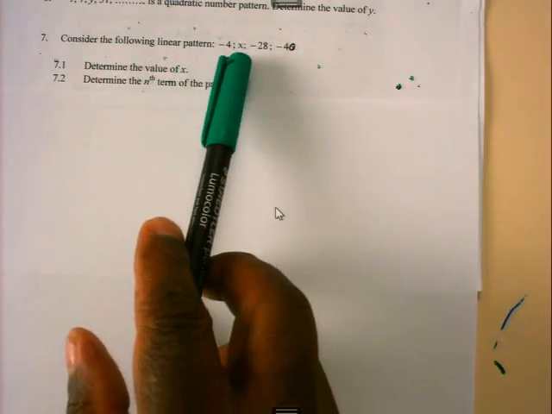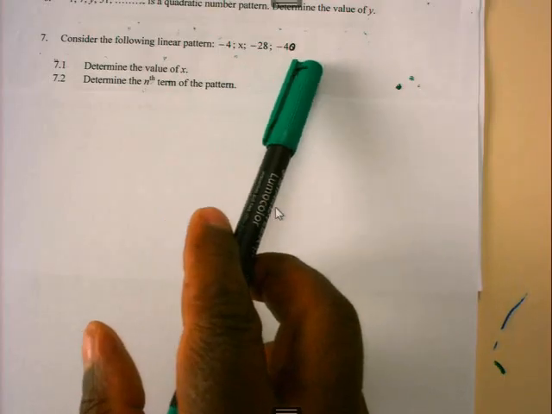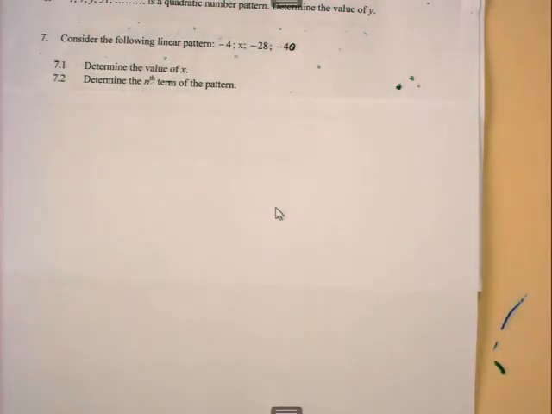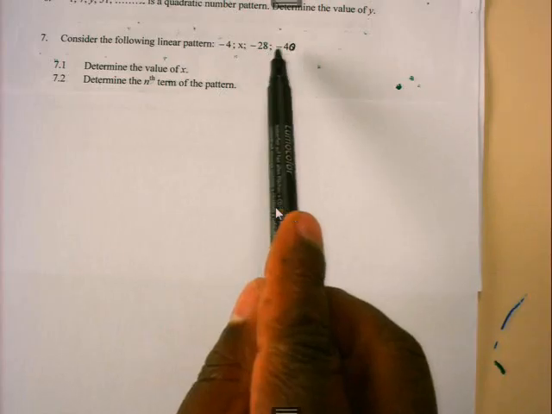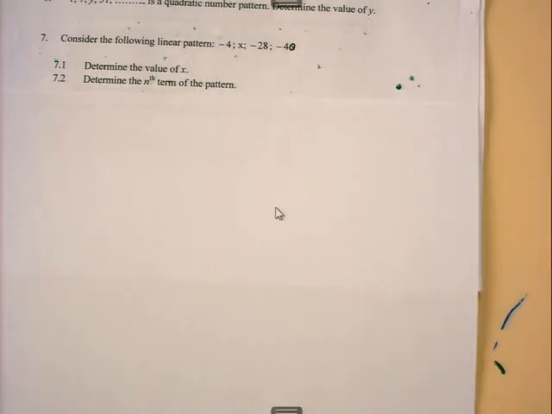Minus 4, x, minus 28, 40. It's a linear number pattern. Determine the value of x. Determine the nth term of the sequence. I'm not going to do this one with you. You can just jot it down and do it on your own when you arrive at home. But for now, because of time, I want to focus mainly on the quadratic number pattern, because this one is a linear pattern. It's an arithmetic sequence.